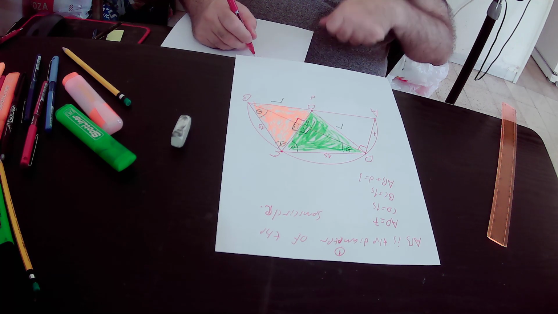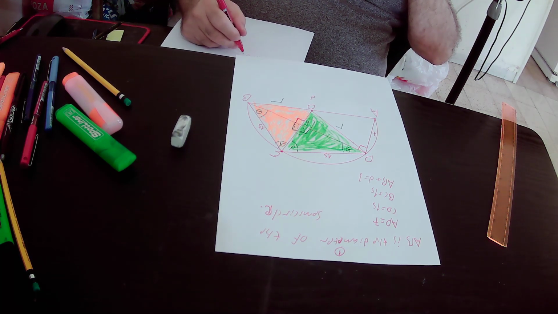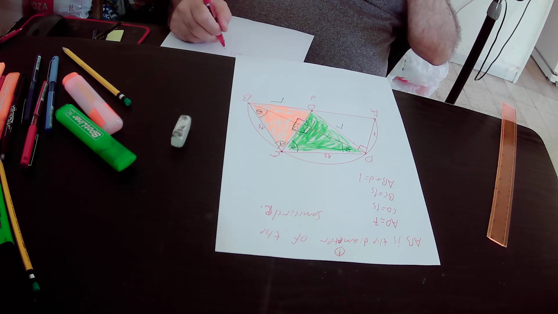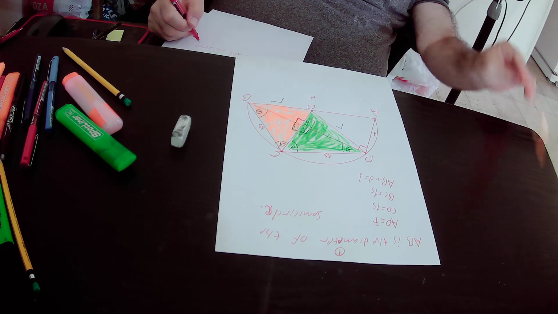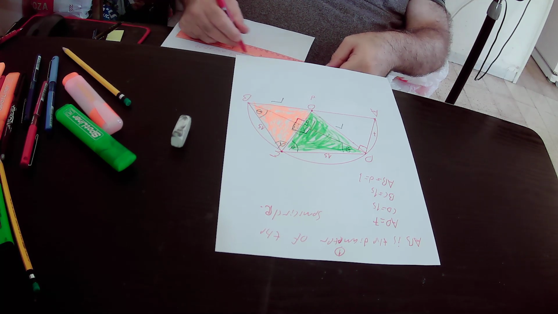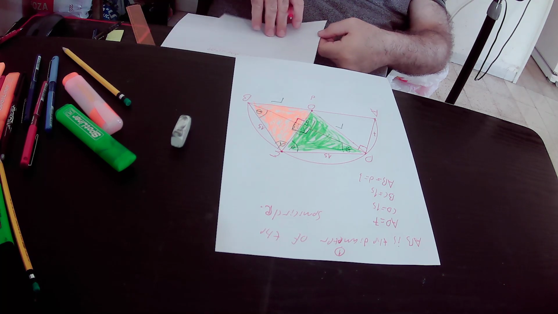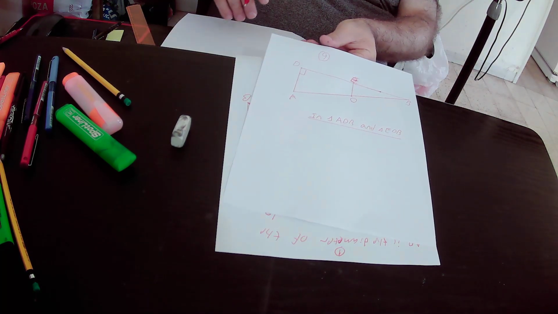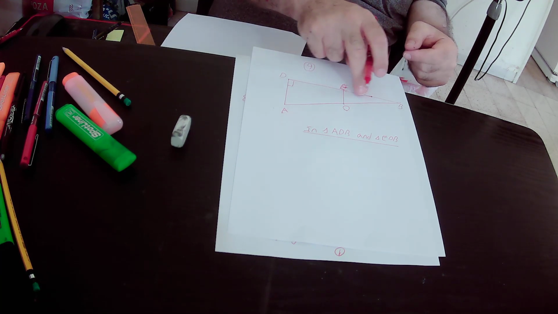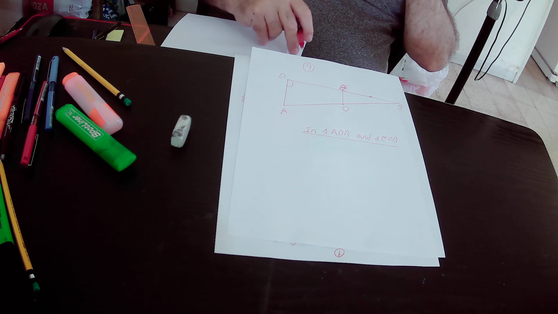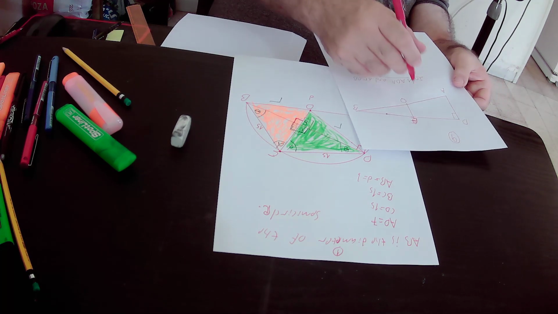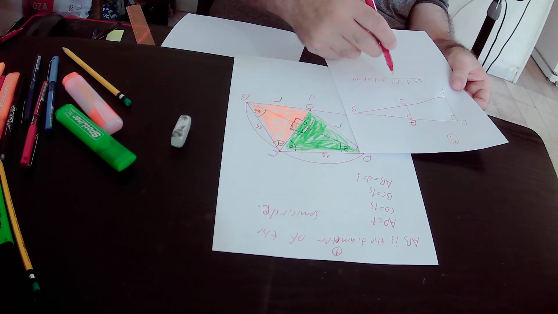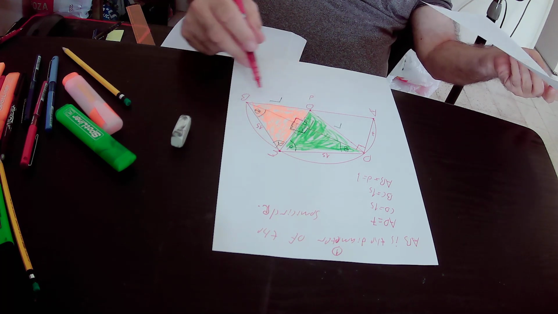In triangles ADB and EOB, we know that angle OEB is a right angle, as you can see from the drawing.